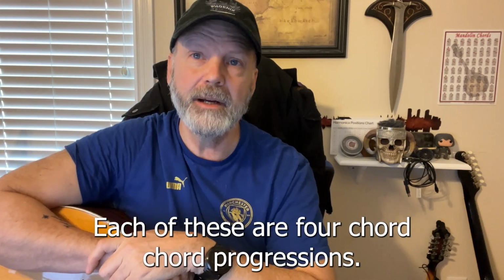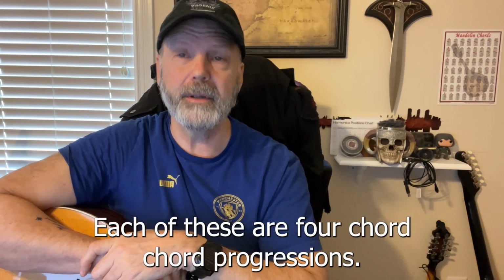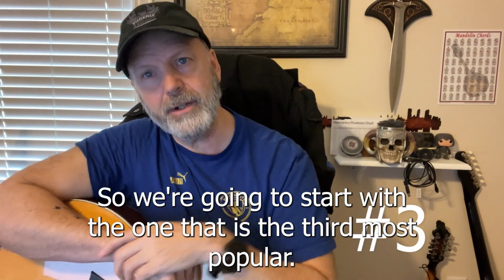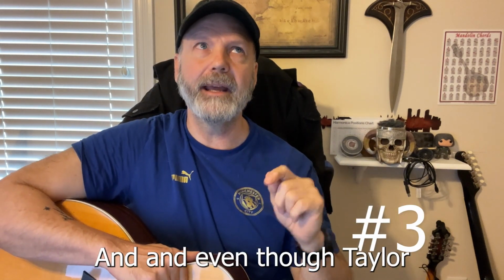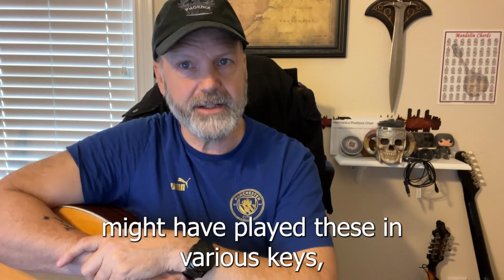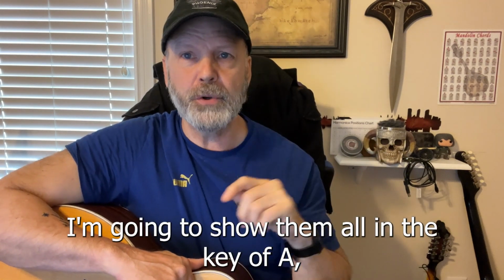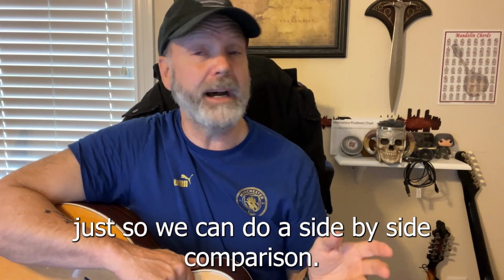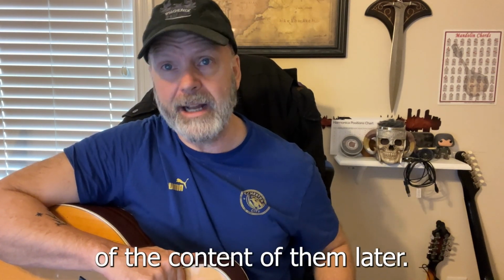Each of these are 4 chord progressions. So we're going to start with the one that is the 3rd most popular, and even though Taylor might have played these in various keys, I'm going to show them all in the key of A, just so we can do a side-by-side comparison of the content of them later.